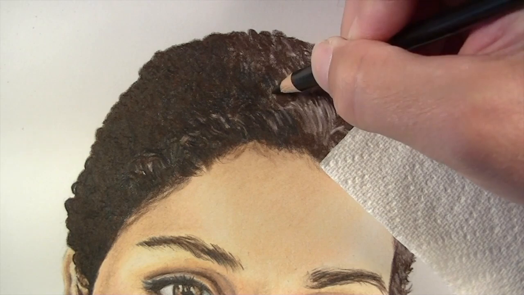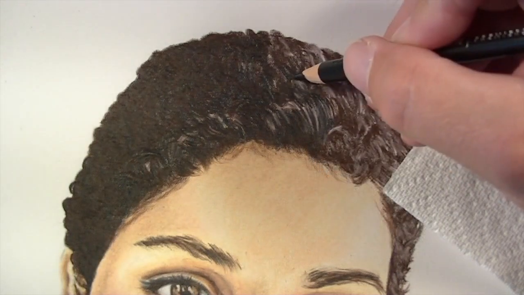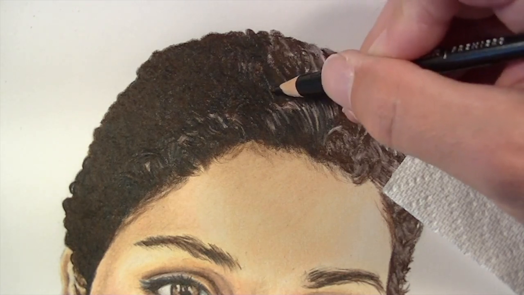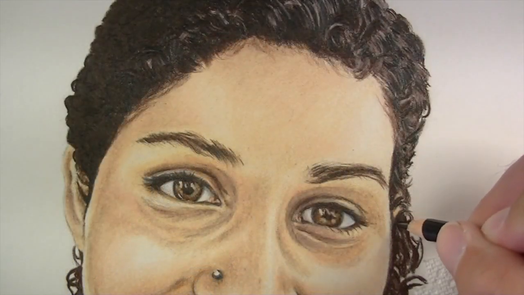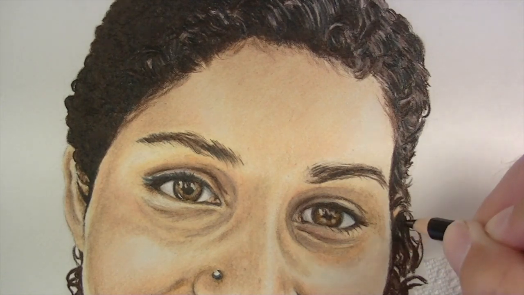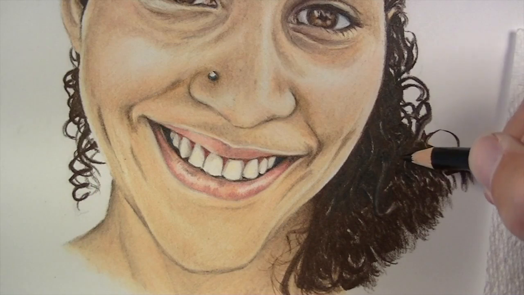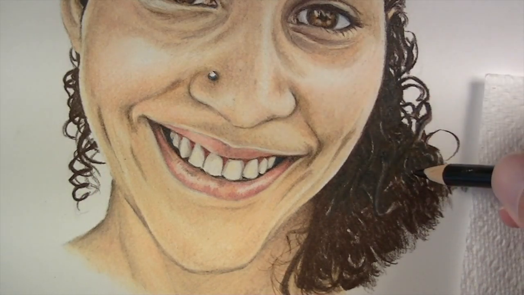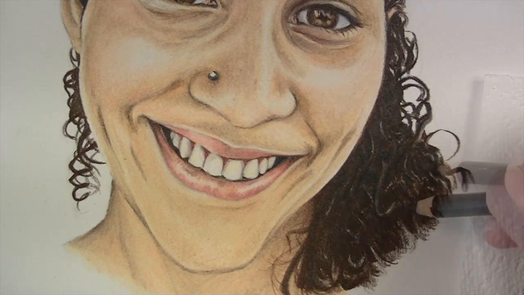Medium to heavy pressure is applied with the black. Too much pressure and the black will overpower the dark umber underneath. We still want some of the warmth from the dark umber to show through. Not all areas will receive an application of black, just the darkest areas of shadow.